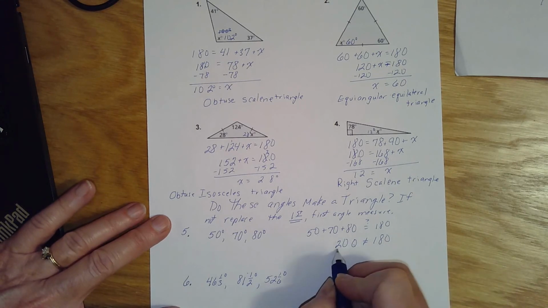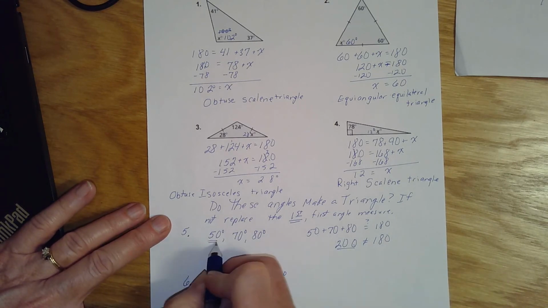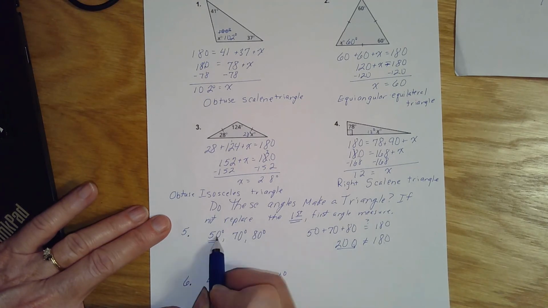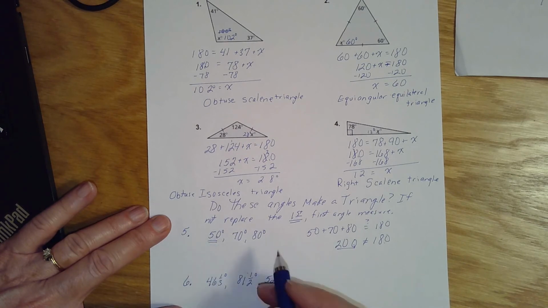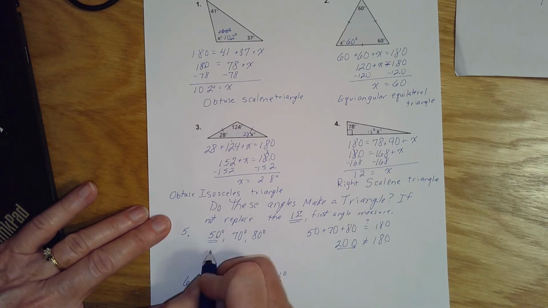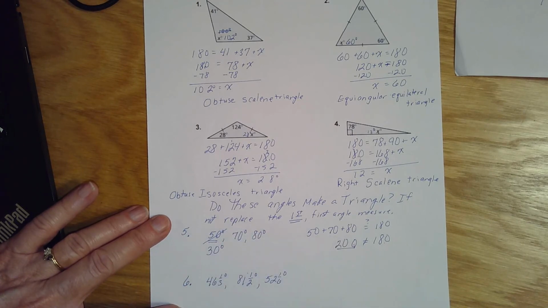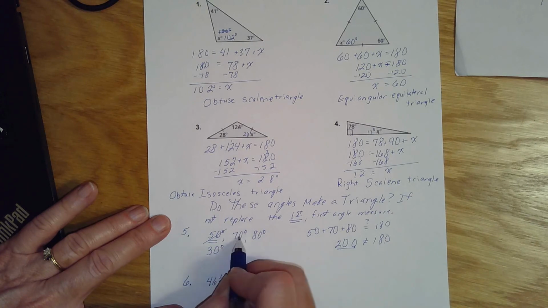I have to now adjust this first angle. Well, this number is 20 degrees too big. So I need to make this number 20 degrees smaller. So if this angle is 30 degrees, just make a light mark through that, then it should work. Well, 30 plus 70 is 100. 100 plus 80 is 180. So it's a 30, 70, 80.